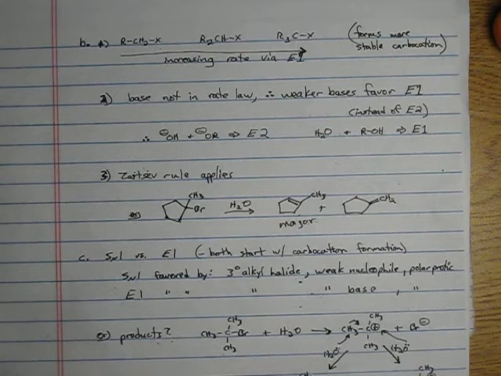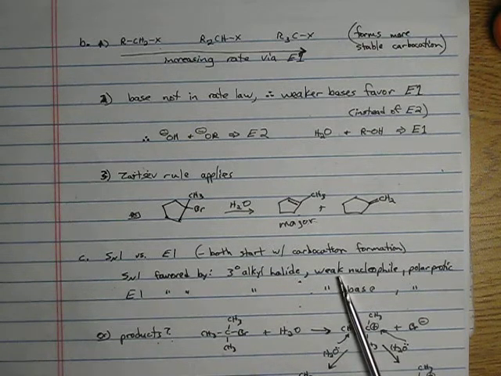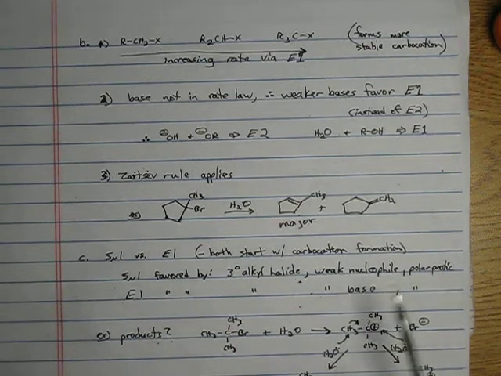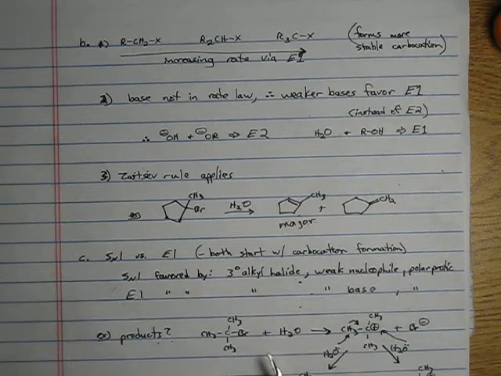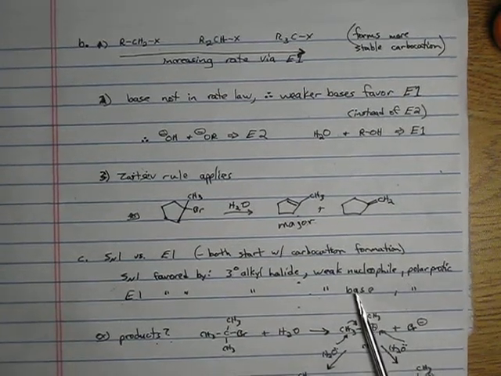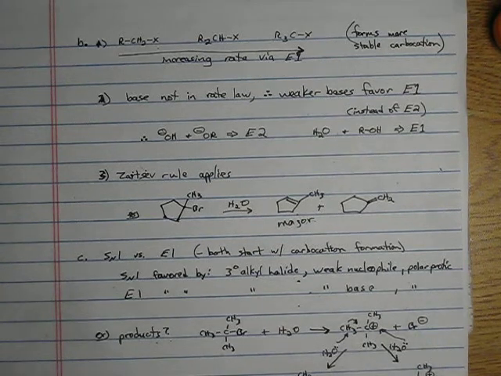A tertiary substrate is our starting material. The leaving group leaves, giving a tertiary carbocation. Recall that SN1 reactions are favored by tertiary alkyl halides, weak nucleophiles, which are weak bases, and polar protic solvents. E1 is also favored by tertiary alkyl halides, weak bases, weak nucleophiles, and polar protic solvents.